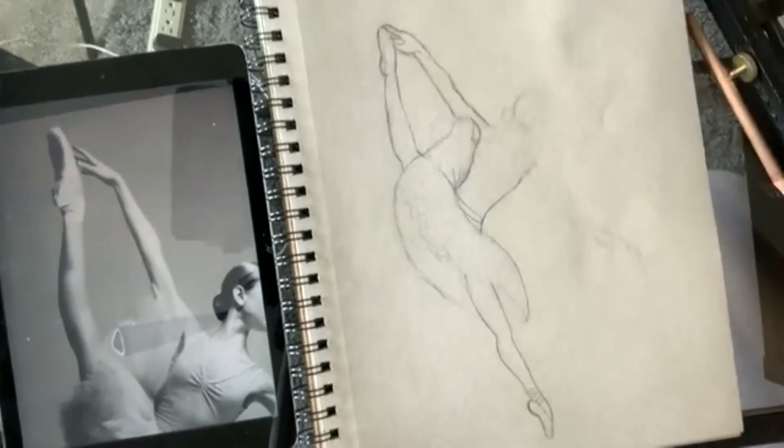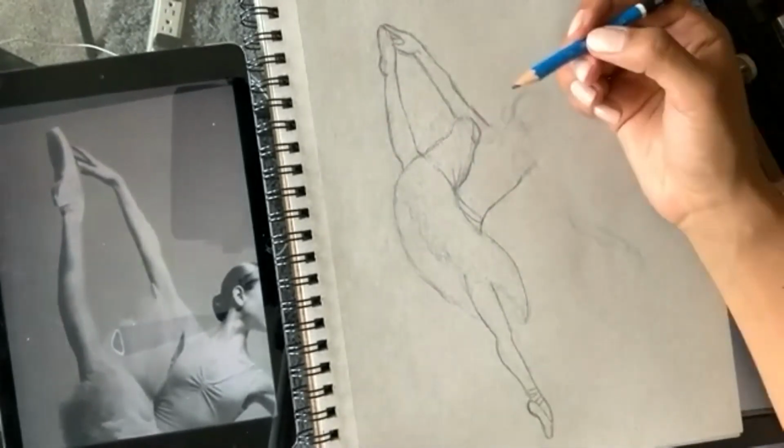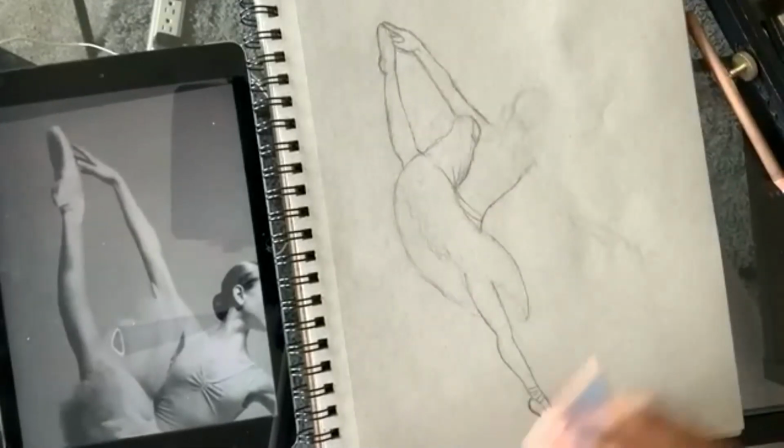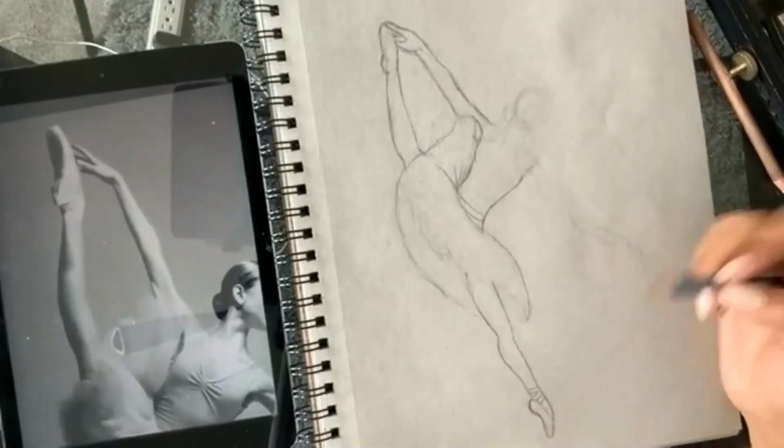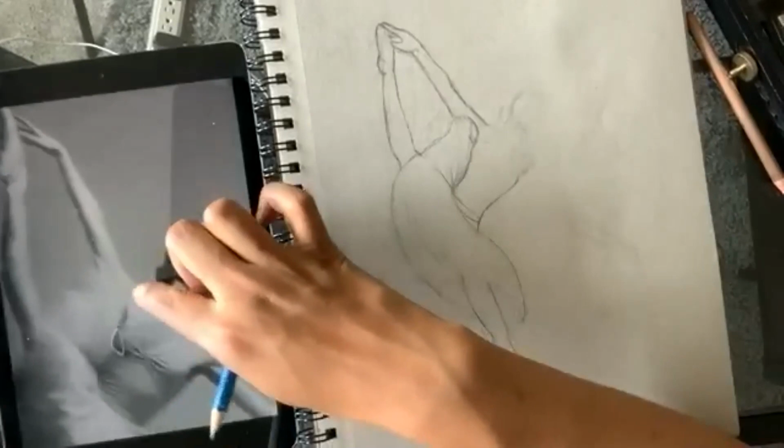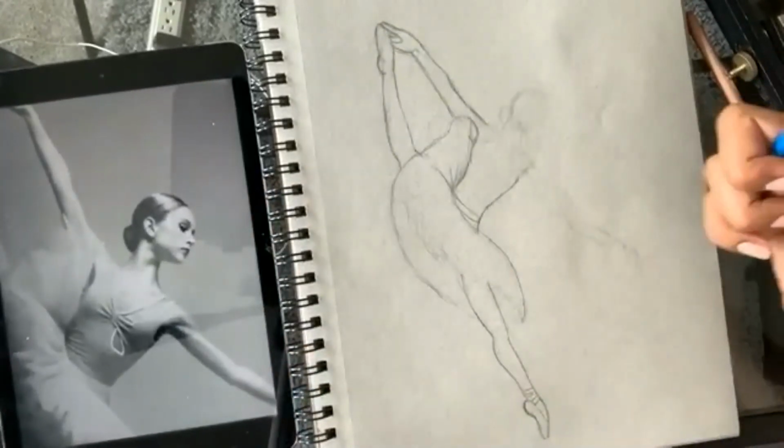Don't worry too much about the hand right now. We'll go back after. So right now I'm just doing the outline, but with very precise lines.